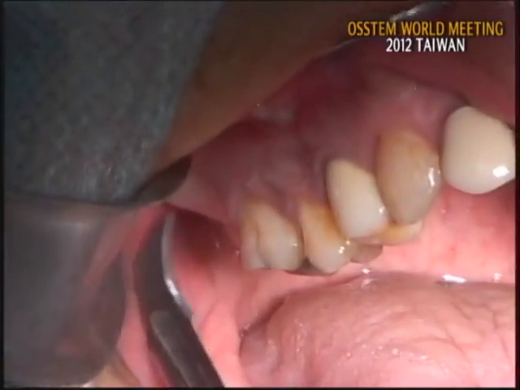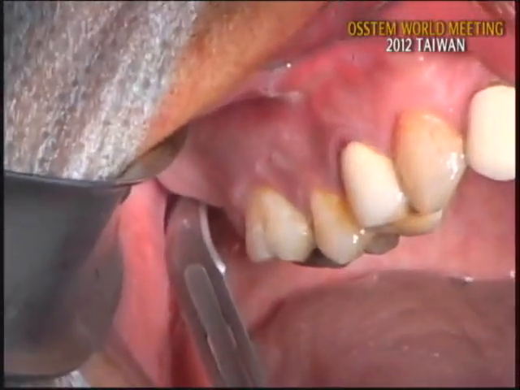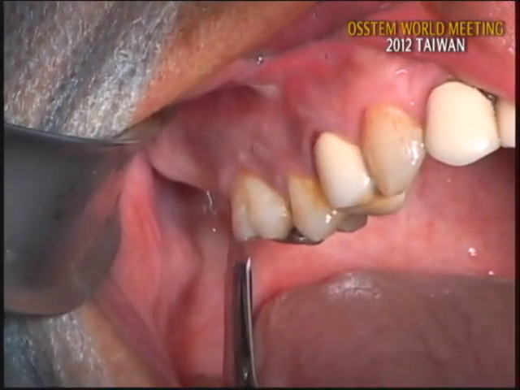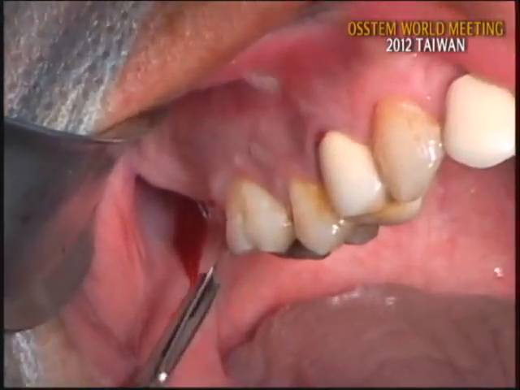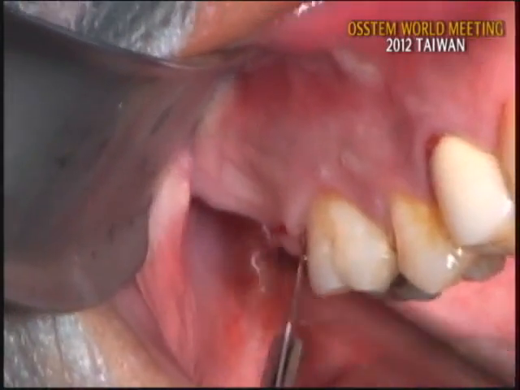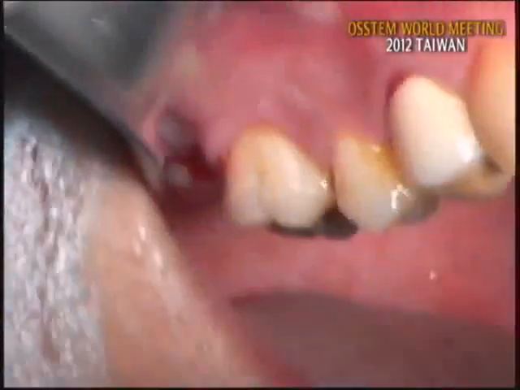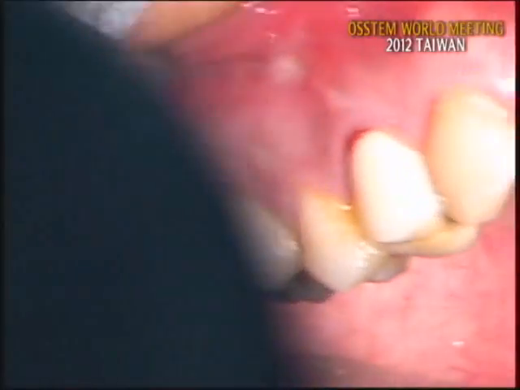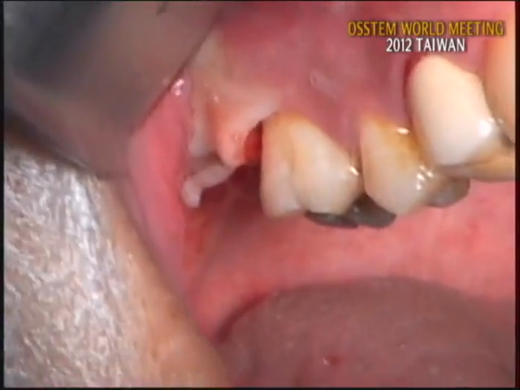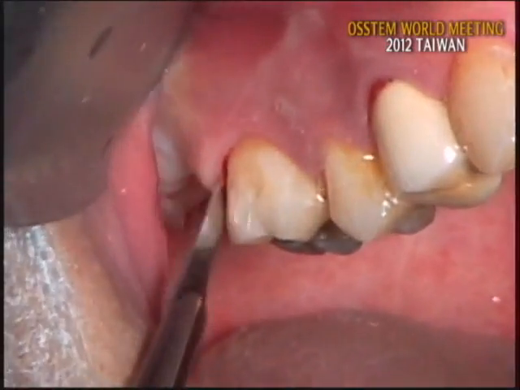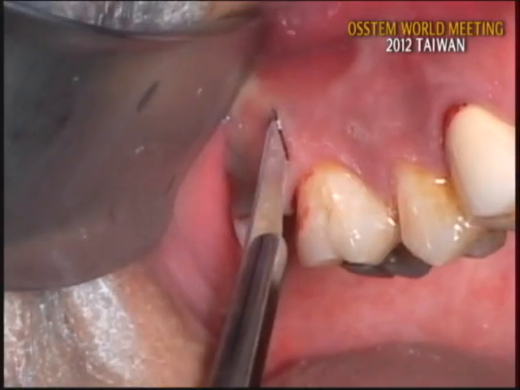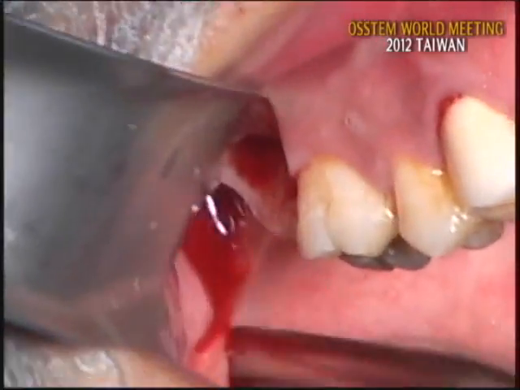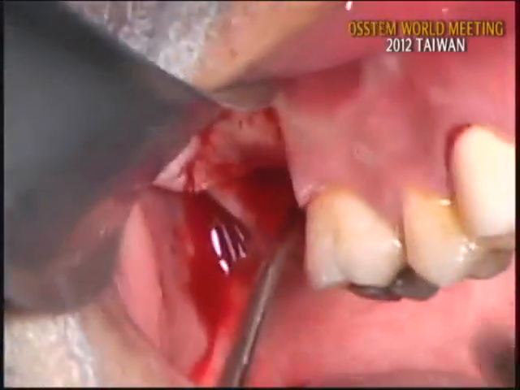I'll make a small incision in this site. The gingiva is very thick. Okay, left turn. Let's expose the alveolar bone. For a good surgical field, I will make a small vertical incision. Usually I omit this one, but today I'll show this one. Now the bone is exposed.